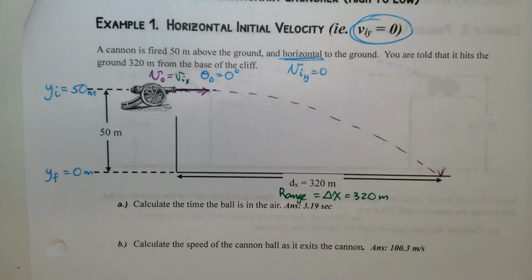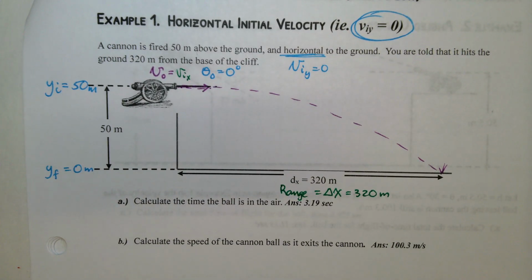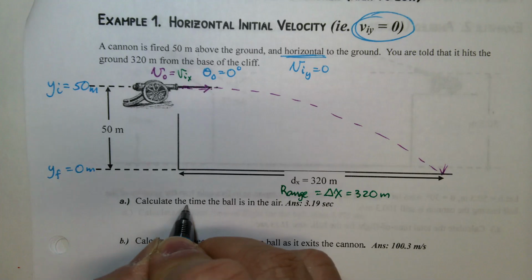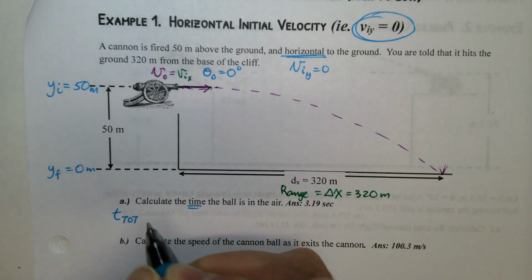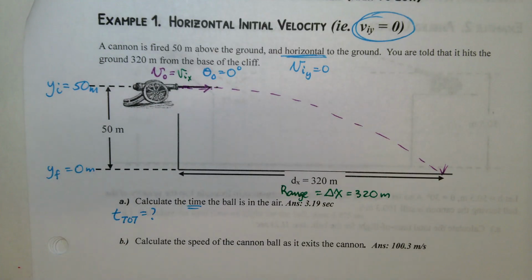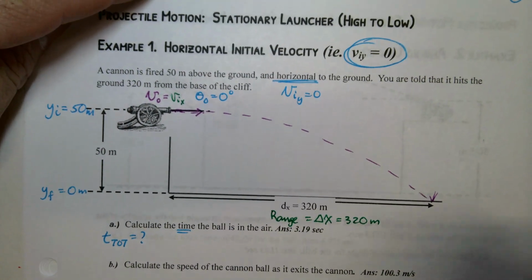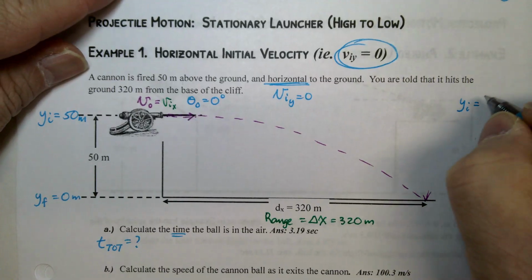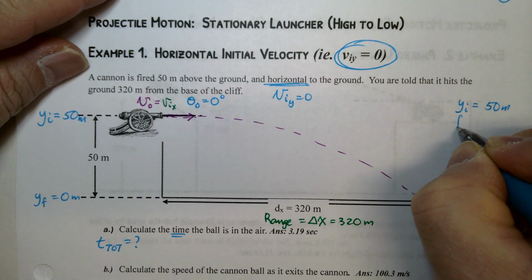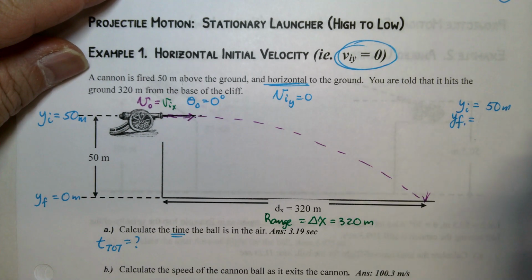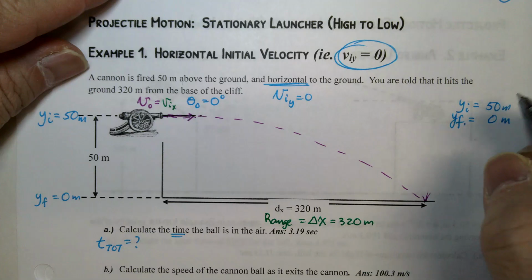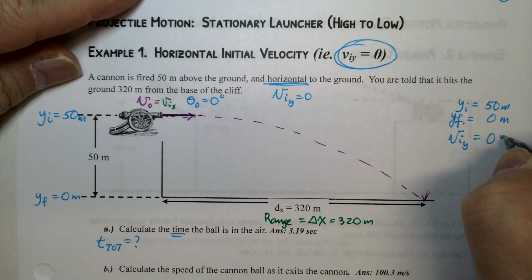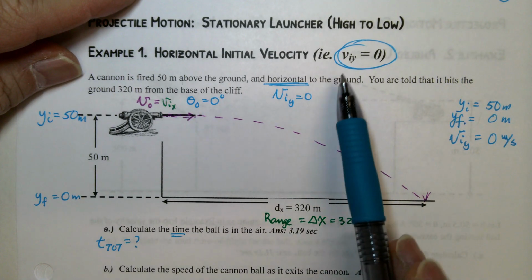It says here, A, calculate the time the ball is in the air. So what they're really looking for is time, T total. Right? The total time is what they're looking for. So let's write down everything we know in the Y direction. So we know my initial position that we fired this cannon from is 50 meters. My final position for my Y direction is 0 meters. I know my V_iy for this cannonball is 0 meters per second because it is fired horizontally, right?